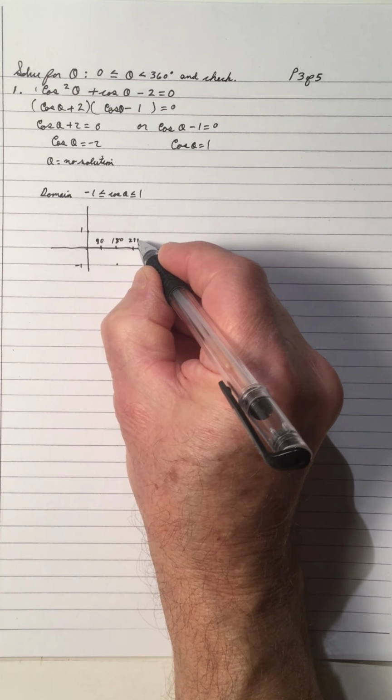According to the unit circle, the cos of 0 degrees is 1. So it's 1 squared, which is 1, plus 1 minus 2. So that's 2 minus 2, 0 equals 0. True. So that means that's the only answer to this question.